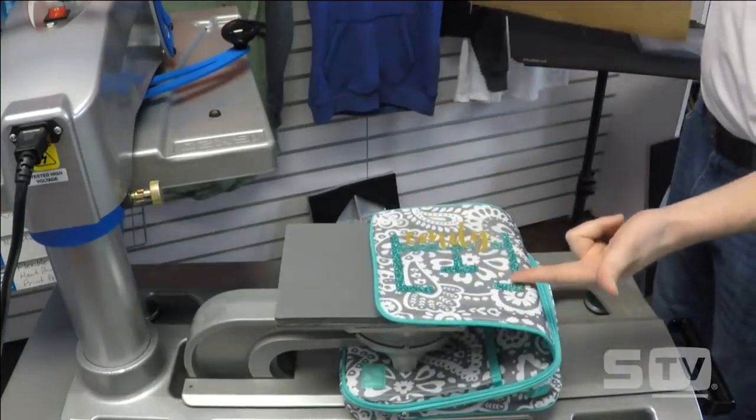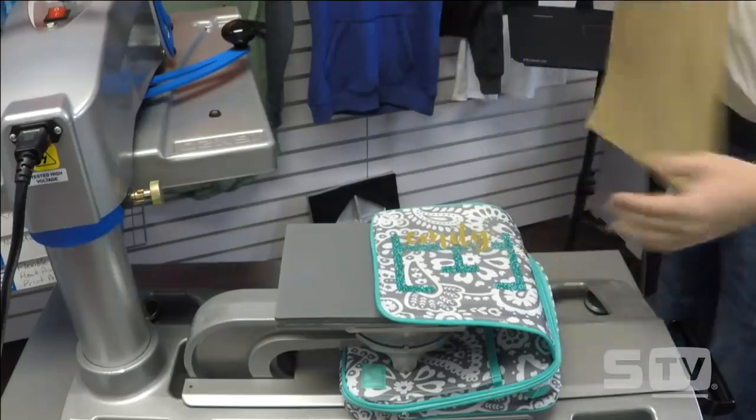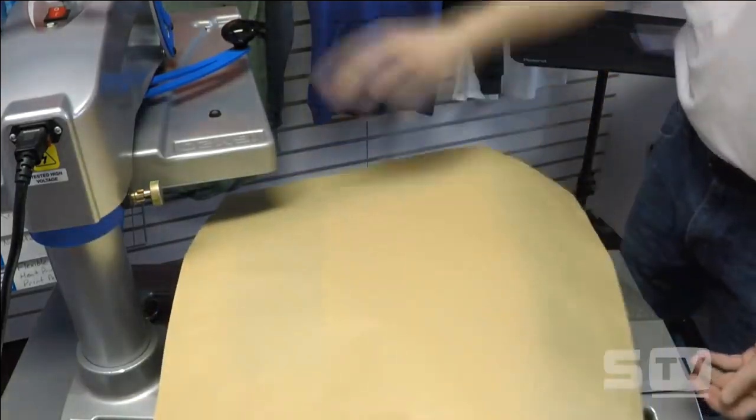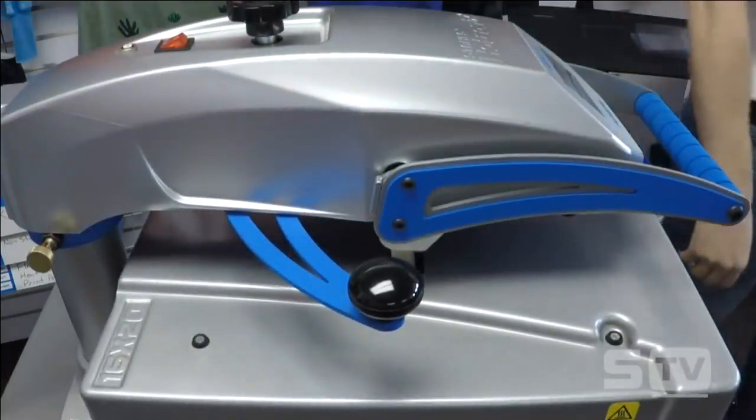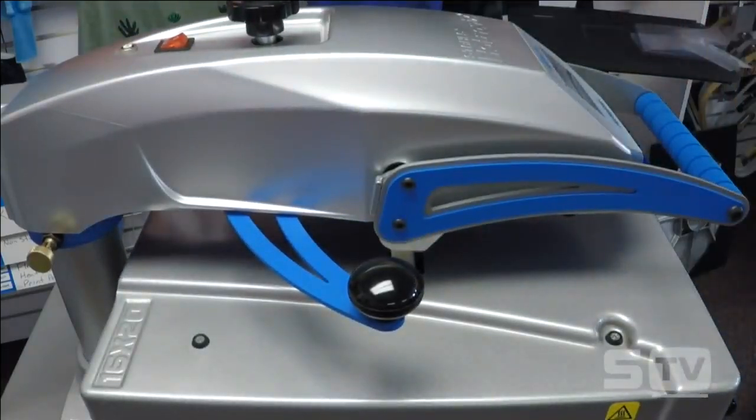Now I do need a cover sheet because the glitter is exposed directly to the heater. I don't want any adhesive perhaps pressing through that glitter and getting on the heater, and I'm going to apply it for the full application.